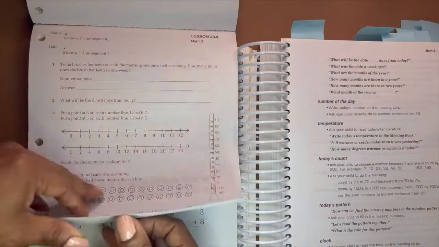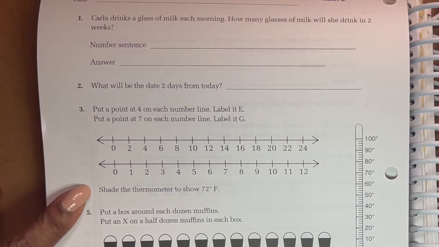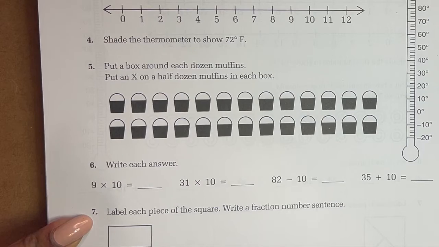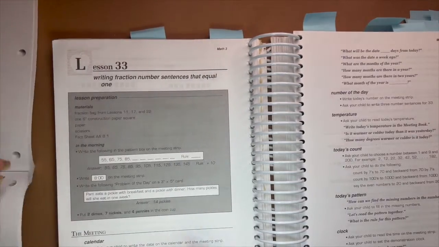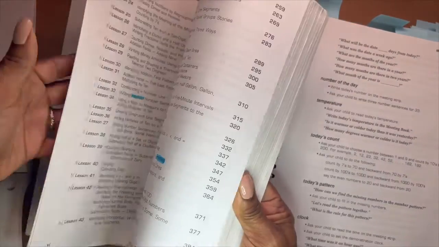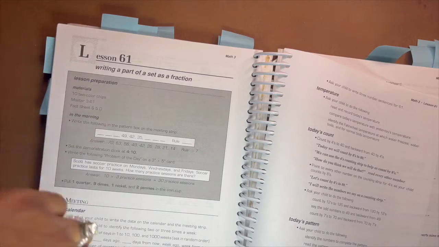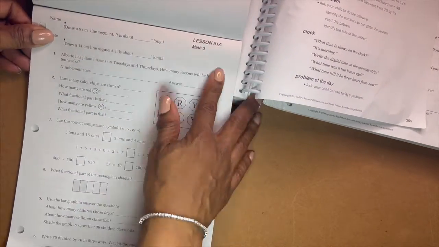Now let's look at 33B. Looking for fractions, okay? Okay, number 7. I think I see a trend here with the numbers. Okay. All right, let's do a couple more fractions because there aren't that many in the book. All right, so lesson 61 is writing a part of a set as a fraction. Here is the corresponding lesson for your child, okay?